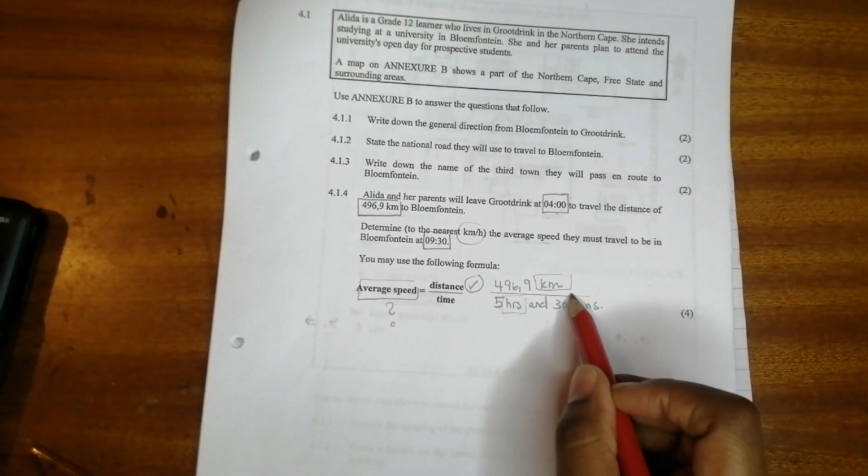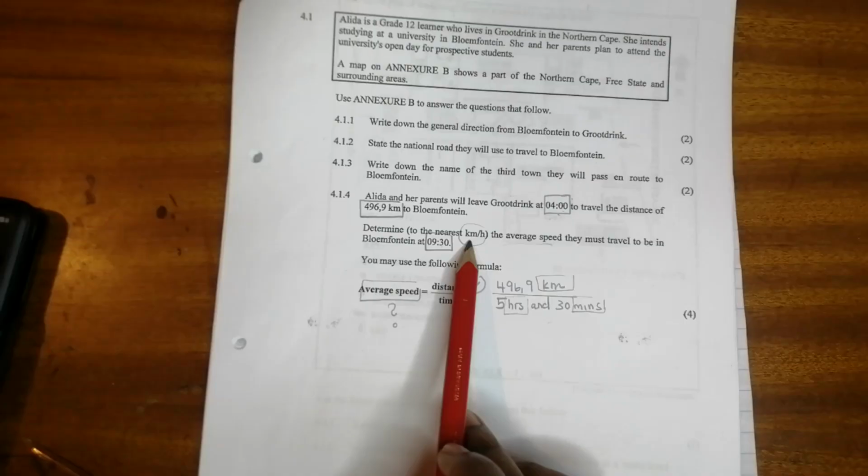But what are you noticing in terms of the units in the denominator? We've got hours and minutes. Our question says we need to determine the average speed to the nearest kilometer per hour, and not kilometer per hour and minutes.